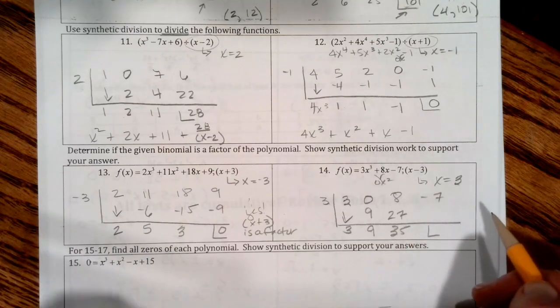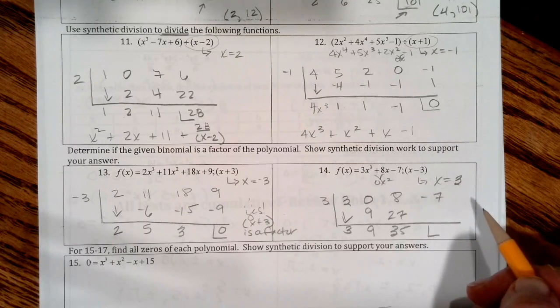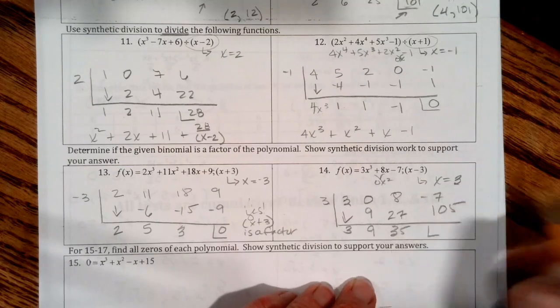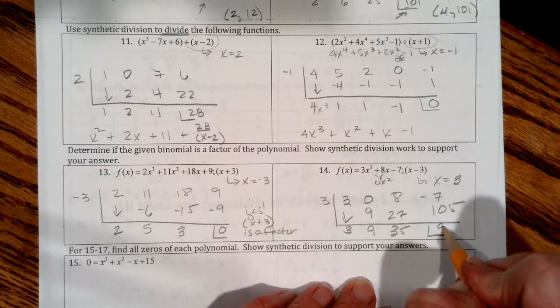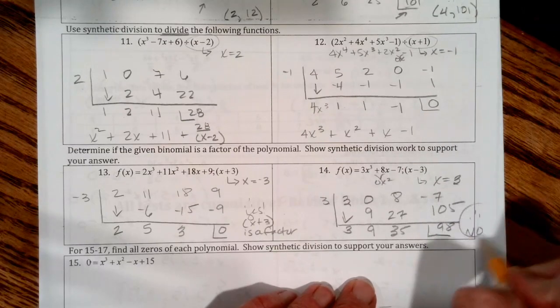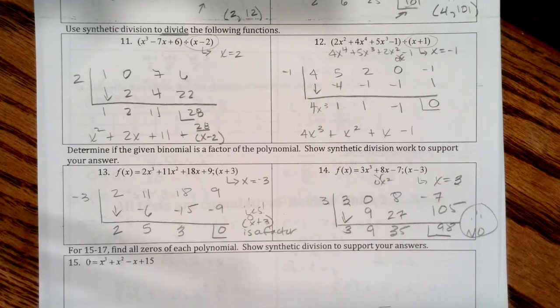Oh goodness. 3 times 35, 3 times 30 is 90, plus another 15. Sounds like 105. So it sounds like I have 98 left over. Therefore, no, it's not a factor.